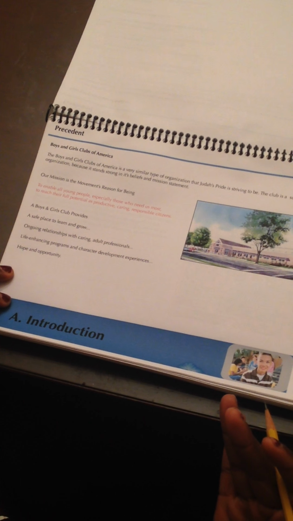And then we researched and did a precedent with the Boys and Girls Clubs of America. How are they building their buildings? How are they using their spaces? What can we learn from this particular project? And this is really what you learn from researching a precedent. So you really want to research the precedent and find out how things have been done previously and how you can then use that information for your future projects.